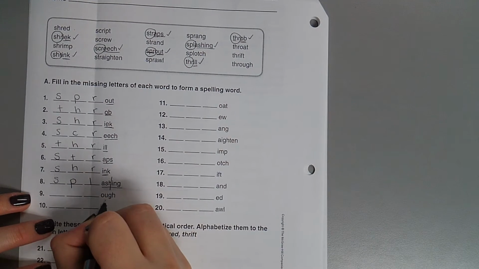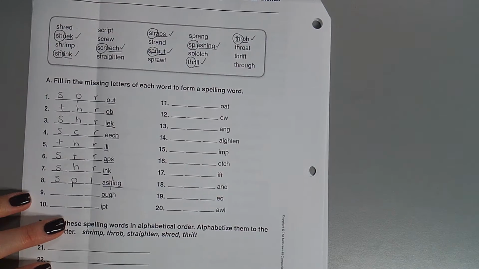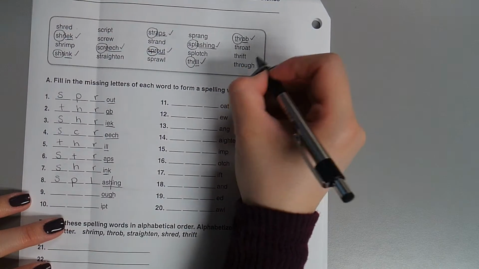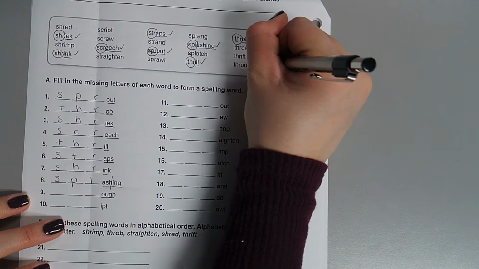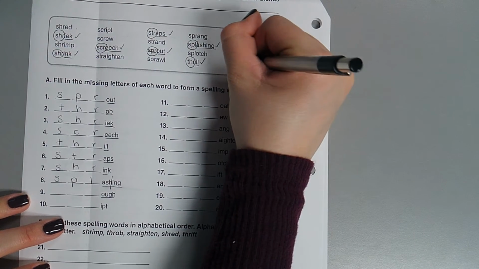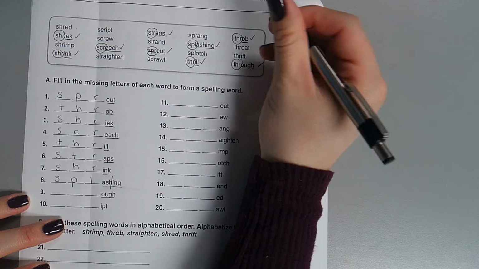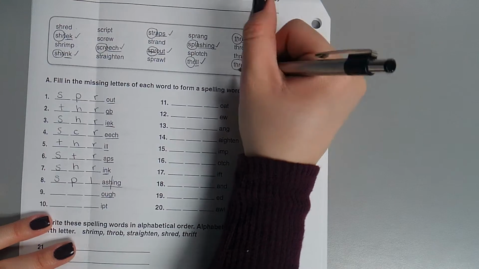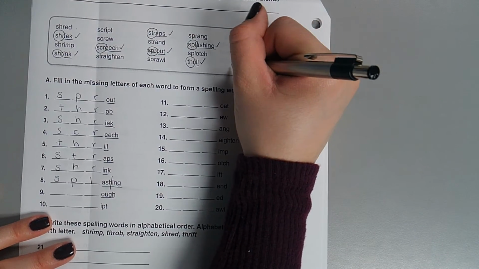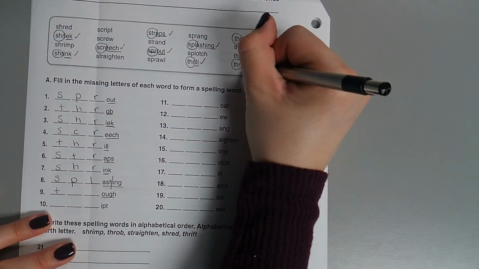Okay, for our next one, we have oo. The word in our vocab that has that is the word through. If we look at that THR sound at the beginning, or those three letters, we can see that it makes the same sound as the word throb. So the sound would be thr. So for this one, it'd be through.